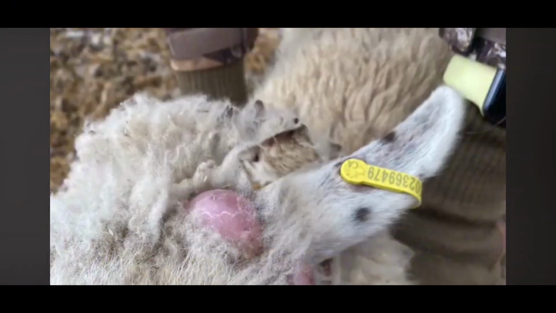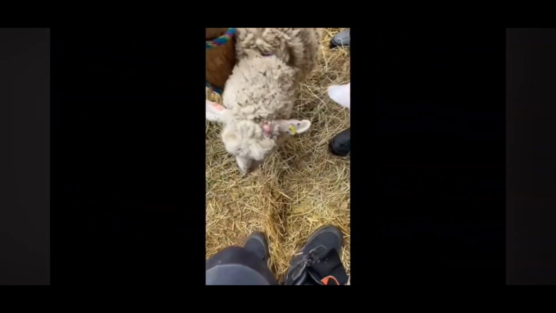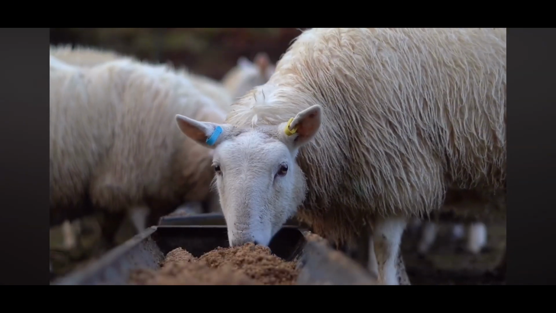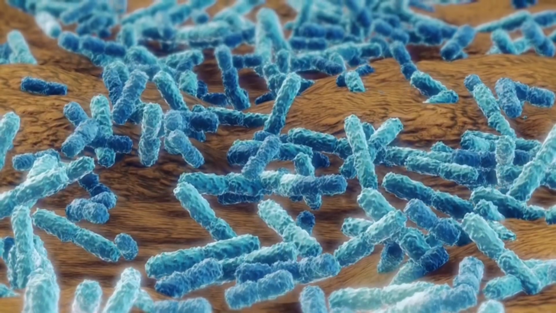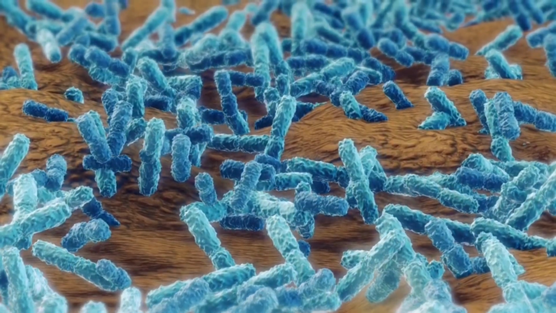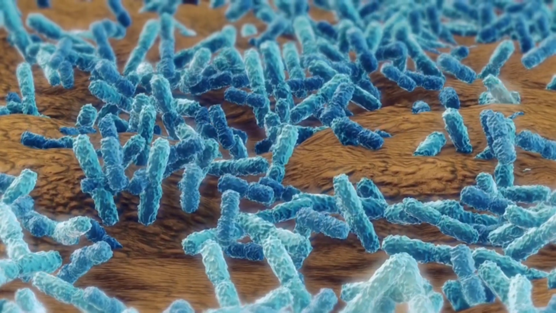It spreads mostly through direct contact with the pus from a ruptured abscess or through shared shearing equipment, needles, feed troughs, or anything else that's been contaminated. Because the bacteria can survive in the environment for several months, it can easily linger on your land or in the housing areas if hygiene isn't strict.